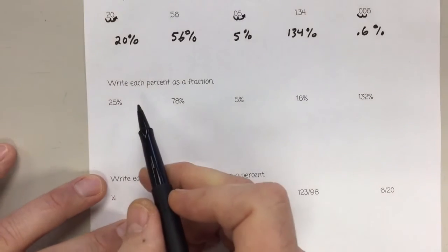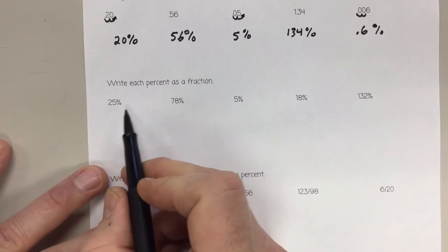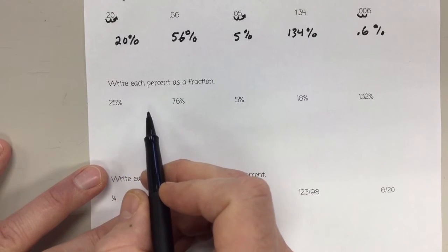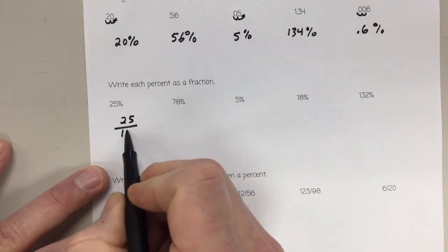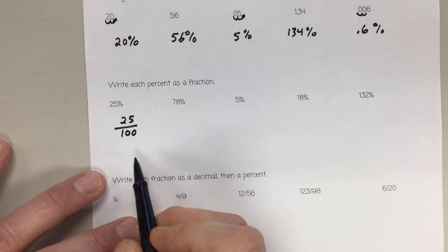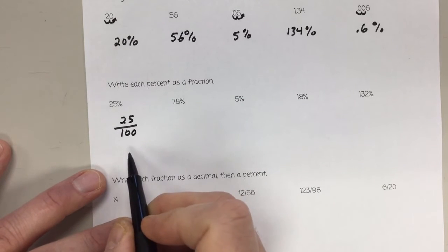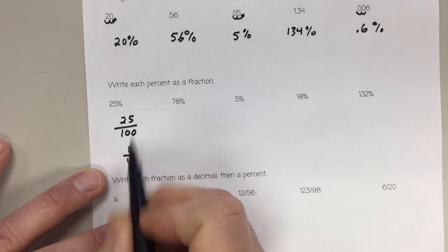Now, another skill we need to know is to write each percent as a fraction. And we said before that a percent means per 100. So 25% means 25 per 100. And you can reduce this as well if you wish. 25 over 100 is 1/4. Either answer would be fine.